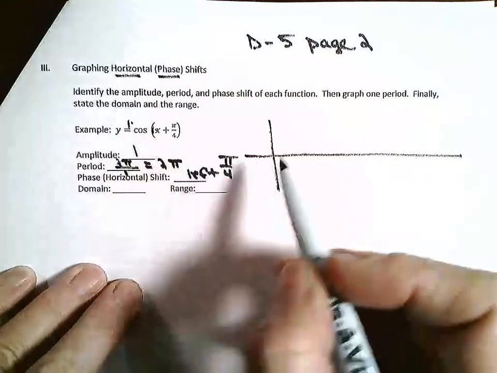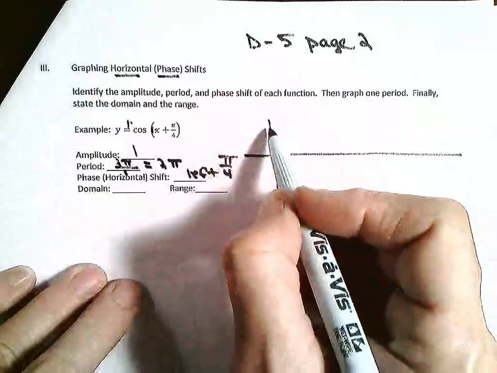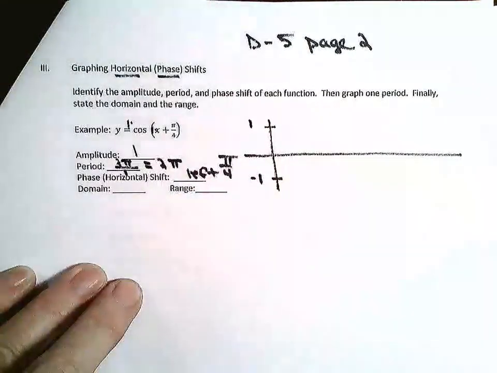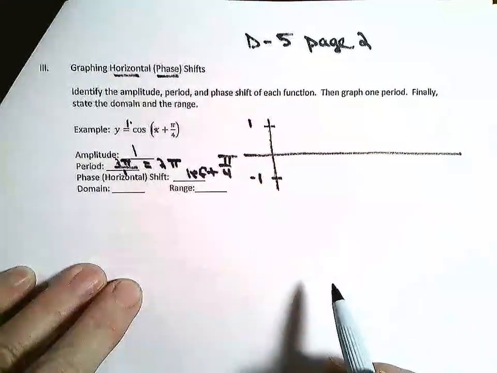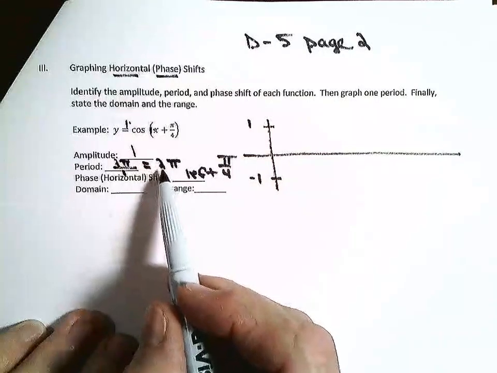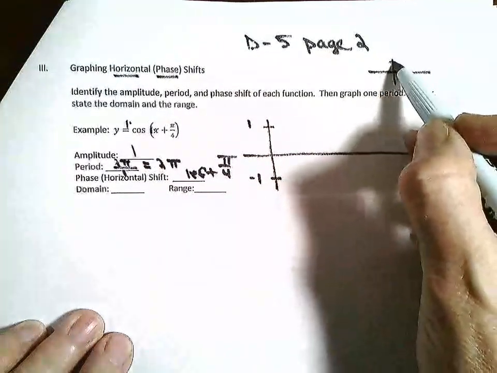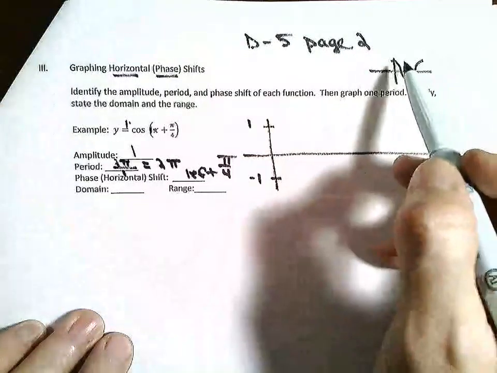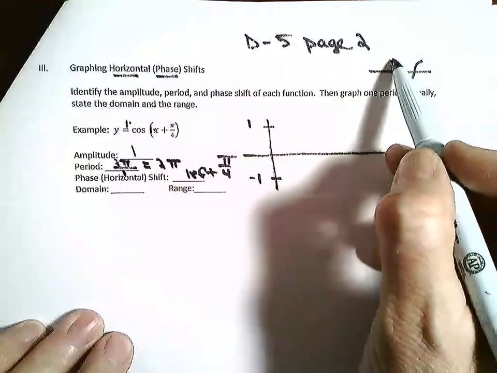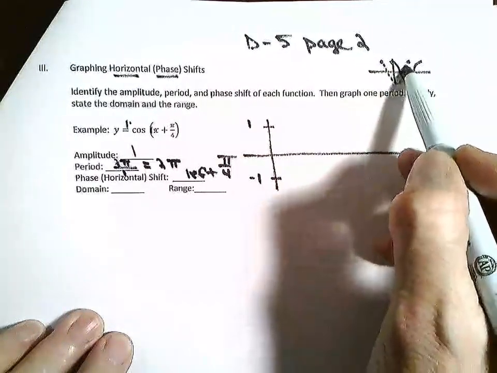Since there's no vertical shift, the principal axis will still be the x-axis, and we know that the amplitude is 1, so we'll go up 1 and down 1, so down to -1. Now, the period of this is still 2 pi, but the entire graph, if we take a look at the cosine graph, is going to shift over pi over 4 to the left. So in other words, this point is now going to come over here. This point will move, and so everything will move over pi over 4.